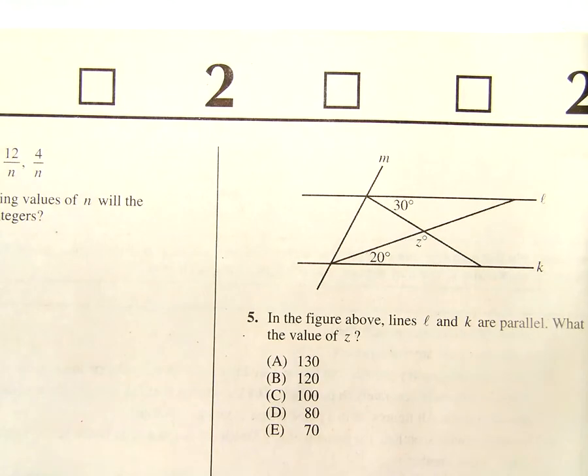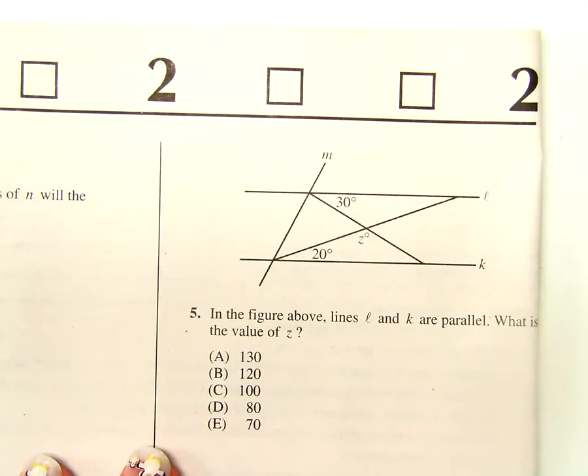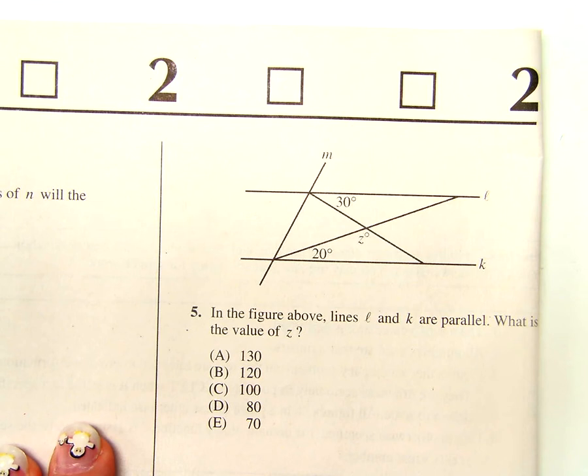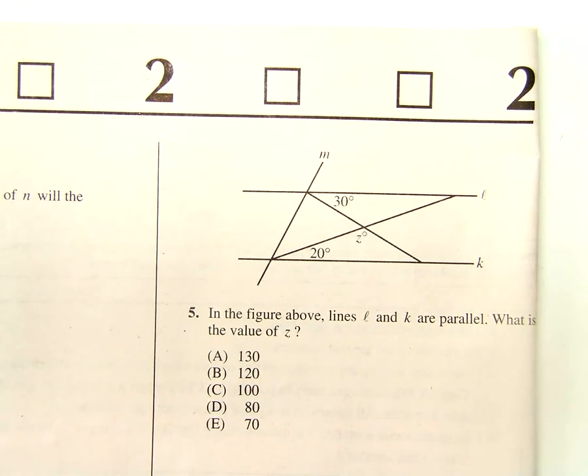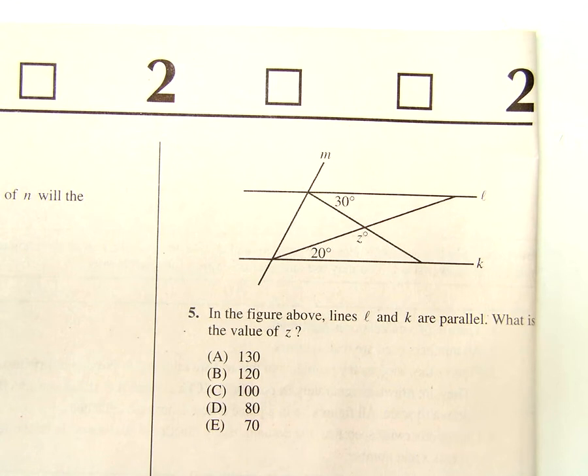Okay, first things first. If you are absent today, here is your warm-up problem. I'll let you pause the video so you can get it done, and then you can play again to watch the lesson. Okay?